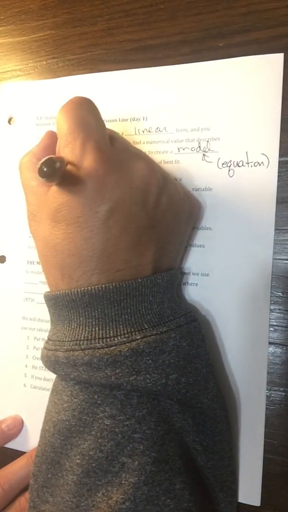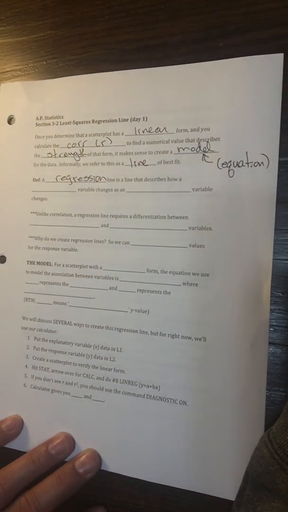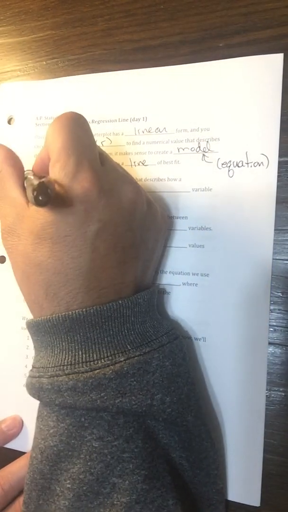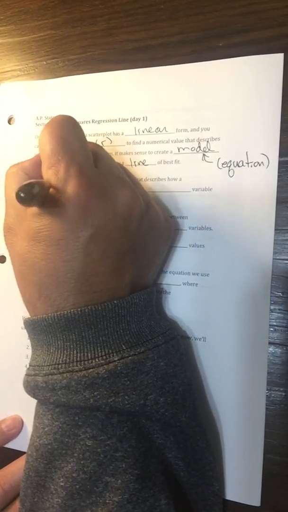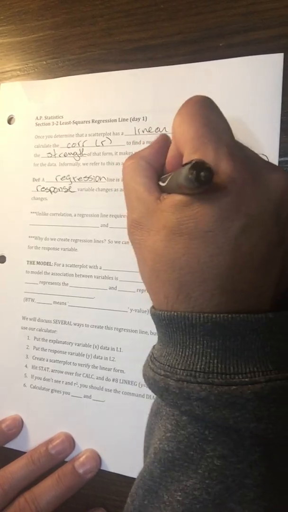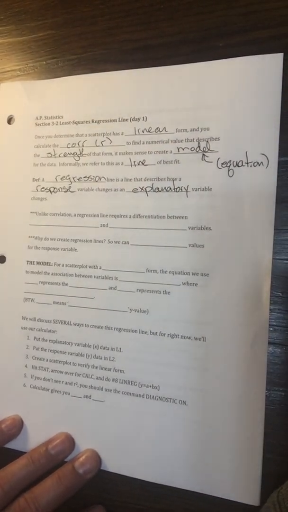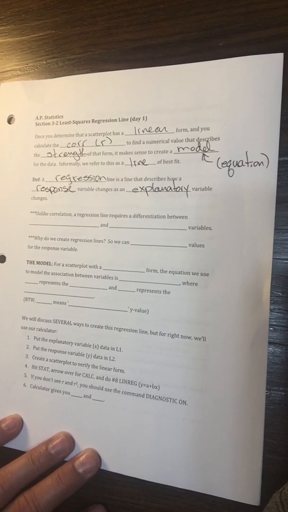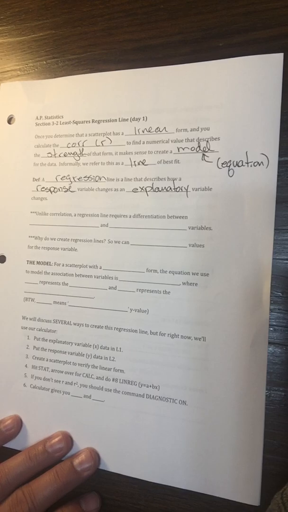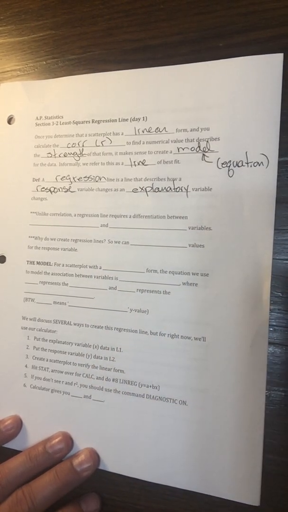Definition: a regression line is a line that describes how a response variable changes as an explanatory variable changes. It has to do with the slope, and we'll explain that as we go through these.